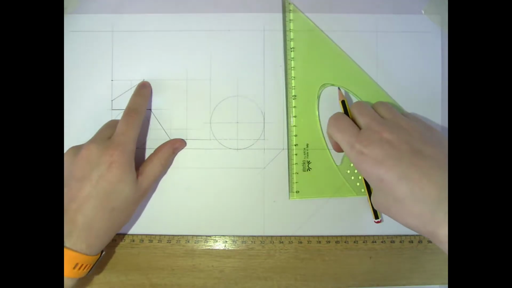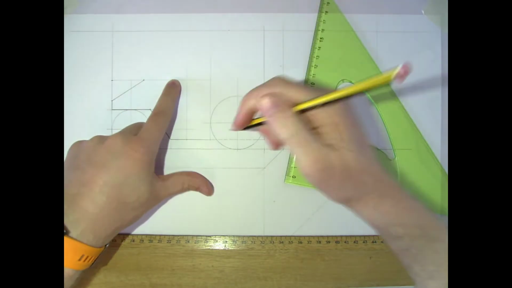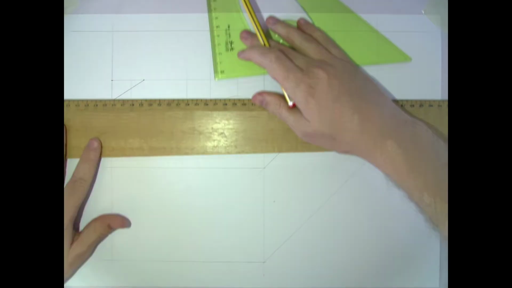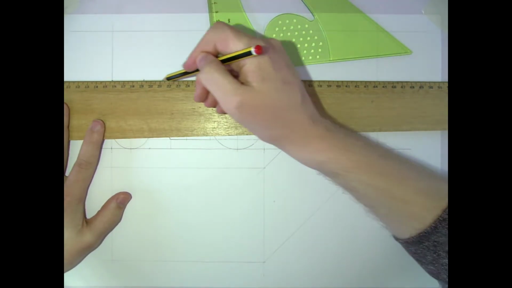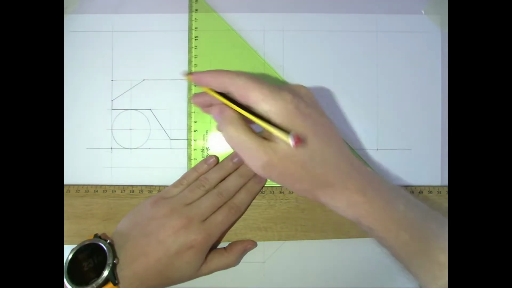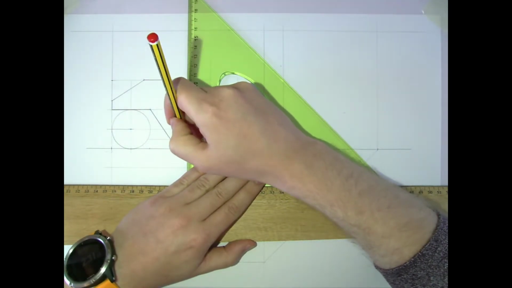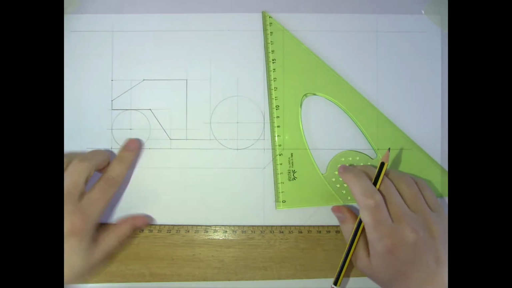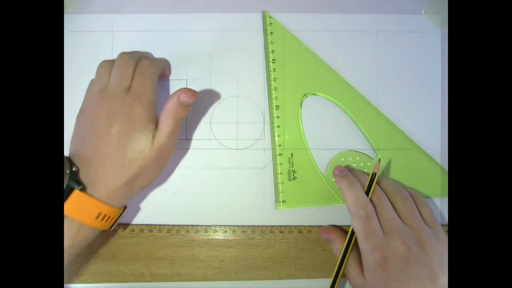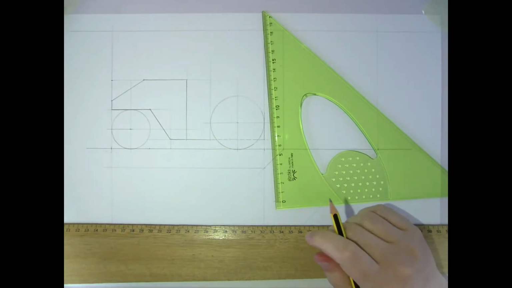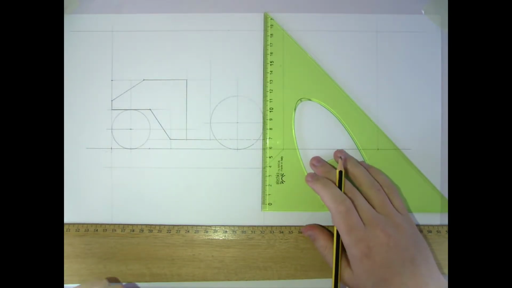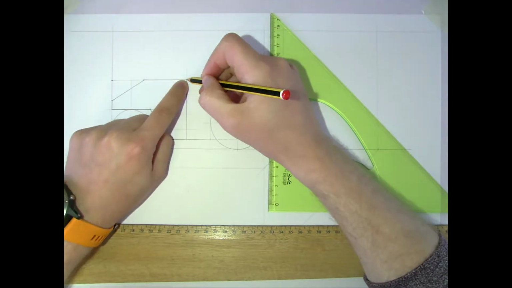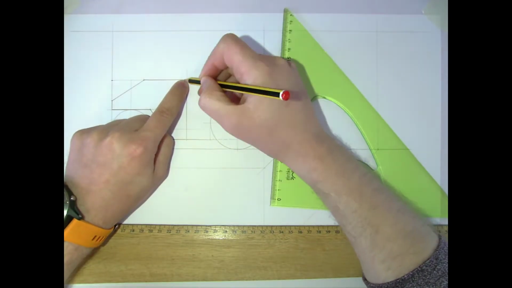And this horizontal line here is going to come all the way back until it touches the line off the front of surface S. So this piece here is coming straight up and then it's going to curve around the top. Now what this point also gives us is the front for the sloping edge of our cab.